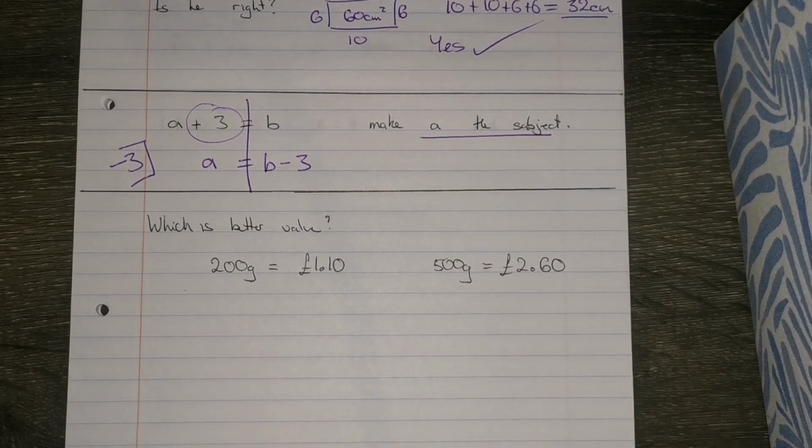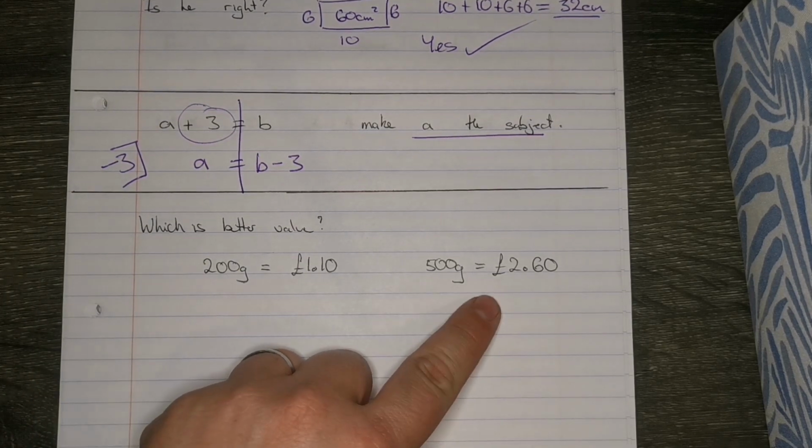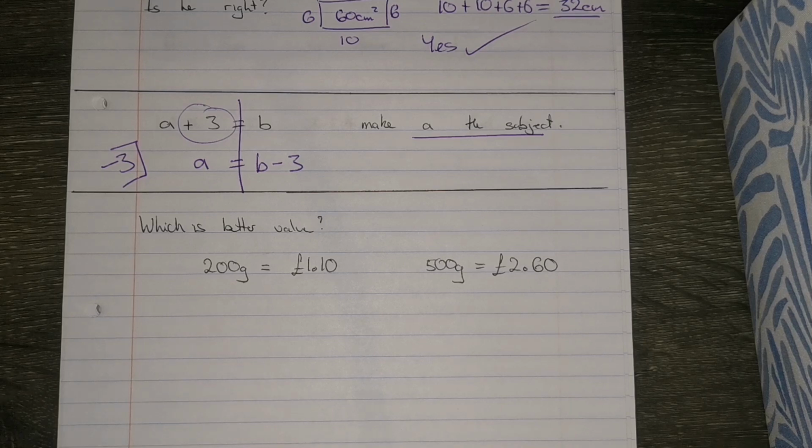Next question was a Best Buy question. So you had these 2 bags of rice. One bag was 200 grams for £1.10. The other bag was 500 grams for £2.60. And we were being asked which is the better value.